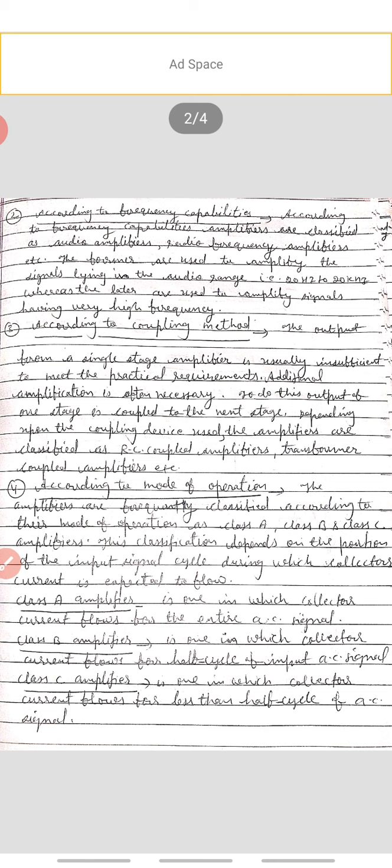Second, class B amplifier is one in which collector current flows for half cycle of input AC signal. If the collector current flows for half cycle of input AC signal, then this type of amplifier is called class B amplifier.